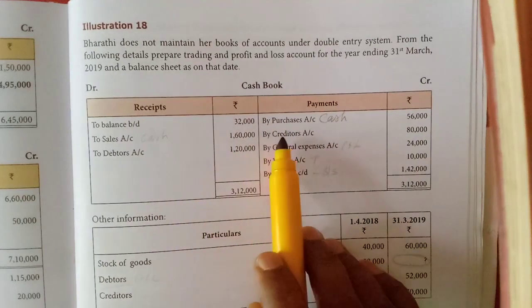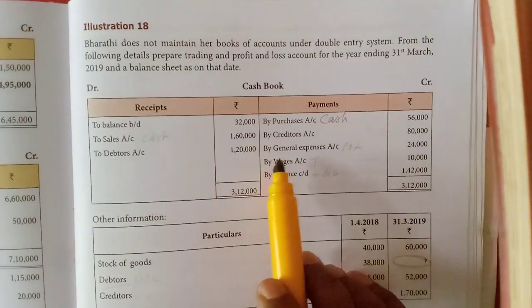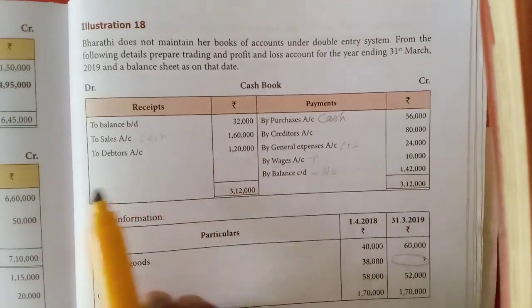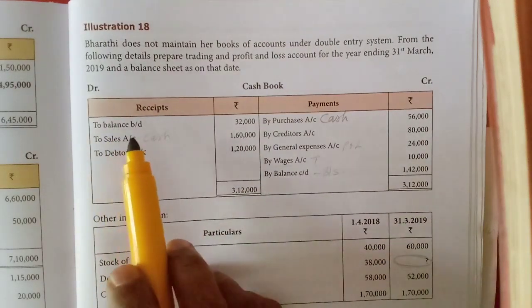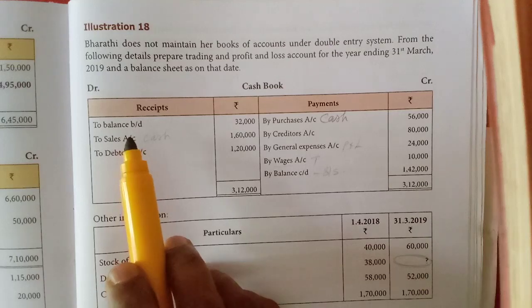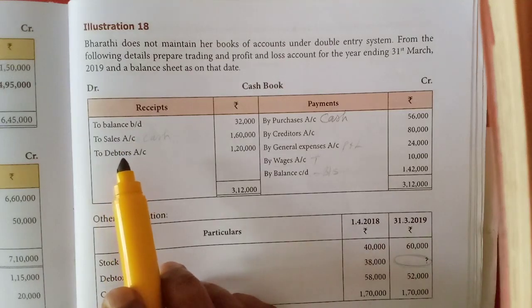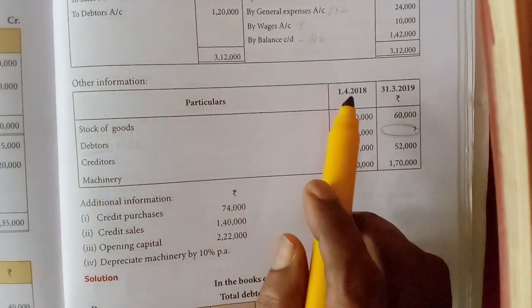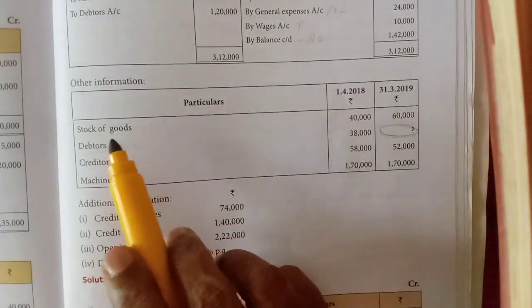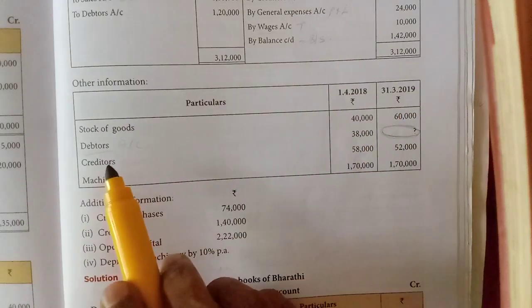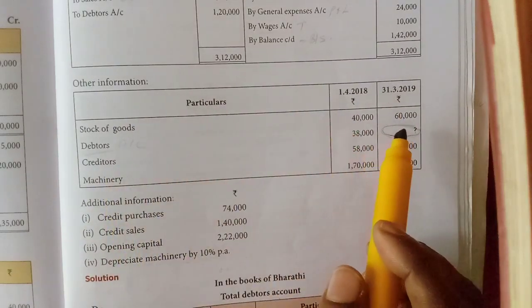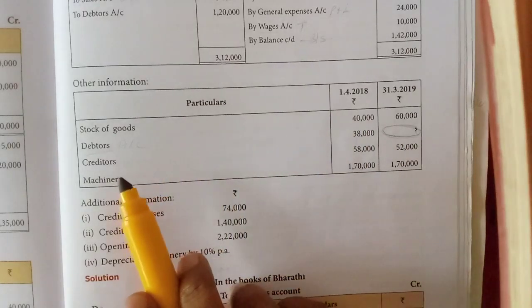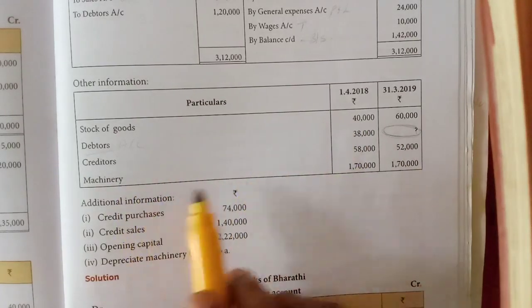Cash book is given: purchases, creditors, general expenses, wages, then closing balance. Here opening balance, sales, this means the cash sales. Debtors, here cash paid to debtors. Then the other information, both opening and closing: stock, opening stock, closing stock, debtors opening. Closing is not given, so we need to calculate it from the total debtors account. Creditors account, opening and closing available, machinery also.